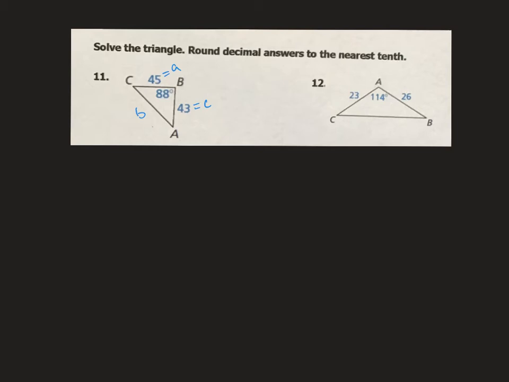But that's totally your decision. You can use law of cosines the entire time, or you can use a little bit of both. So the first thing that you want to do is find your side b first.